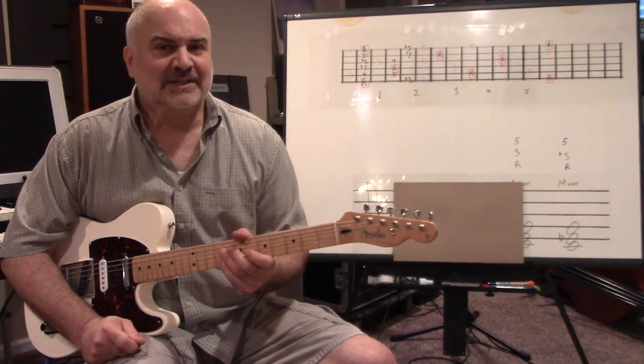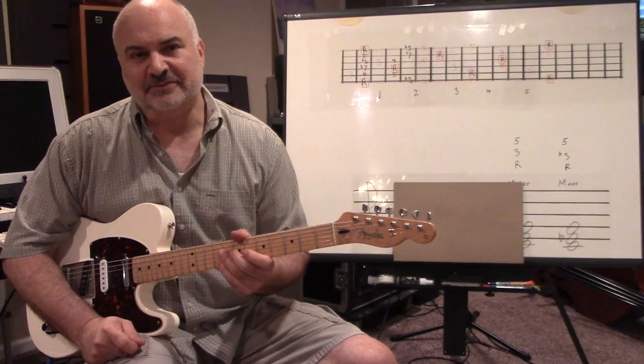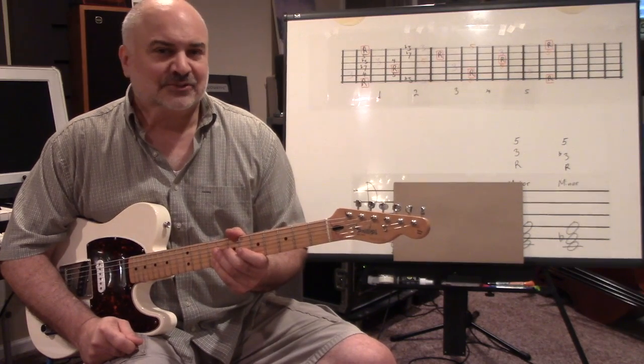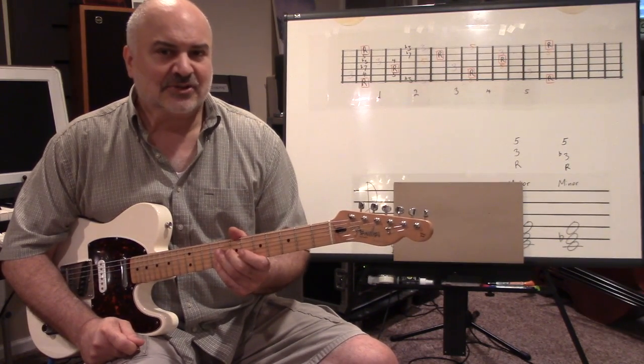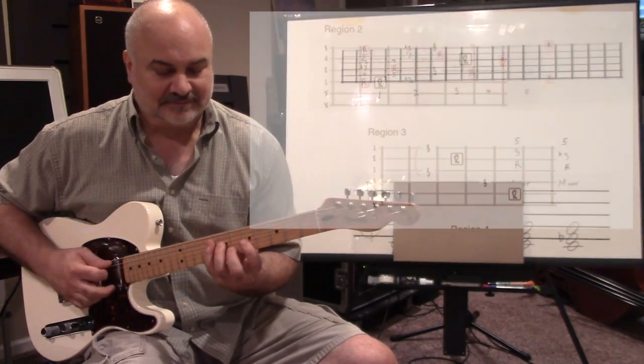All right, so quickly, let's move through the remaining 3 octave regions. Next, region 3. Here's the major chord form I play for region 3.